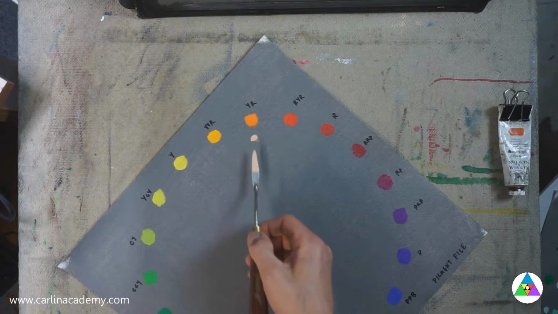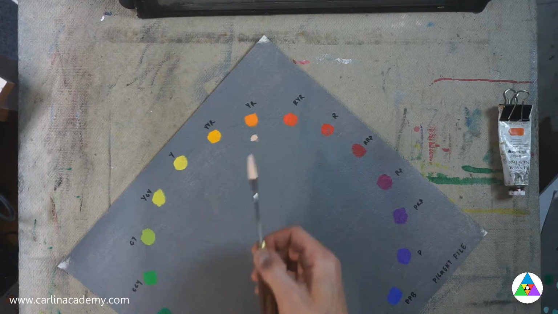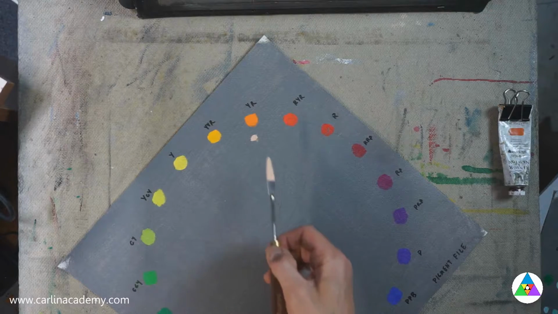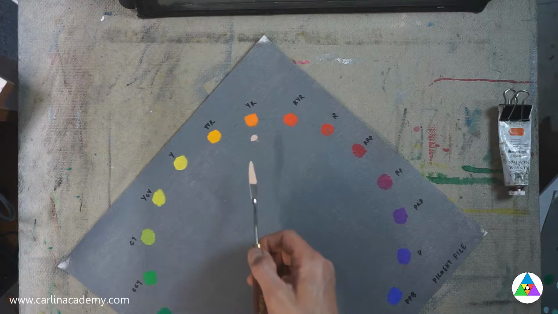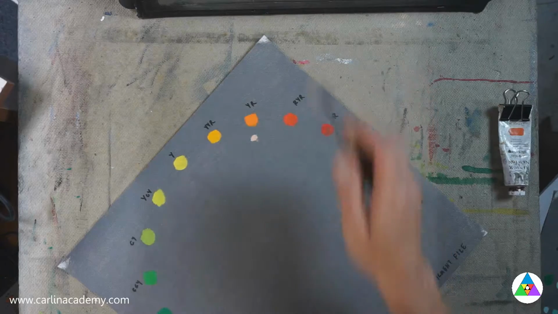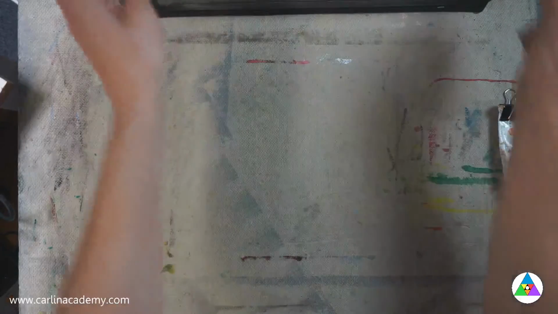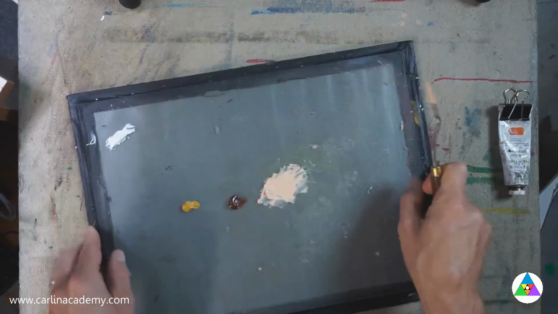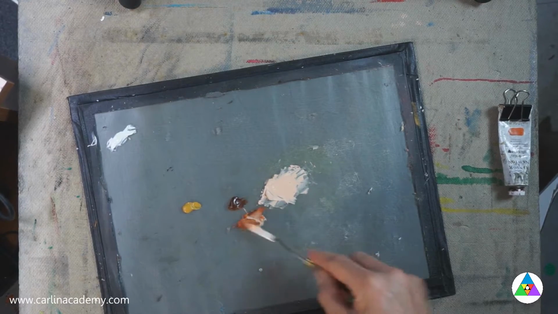Now it's not enough to just place it there. That's good, I'm understanding where it falls, but really to get the real benefit of seeing the range of color available with burnt sienna, I've placed it now at the yellow-red, but I can take a second and just mix in an intermediate value. I'm not worried about matching value.